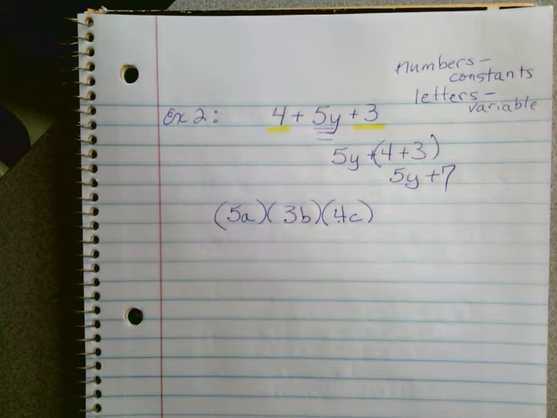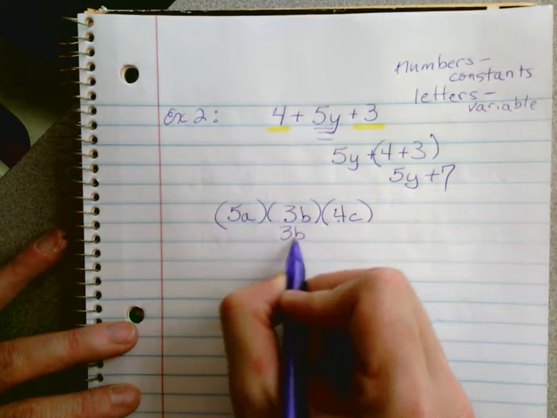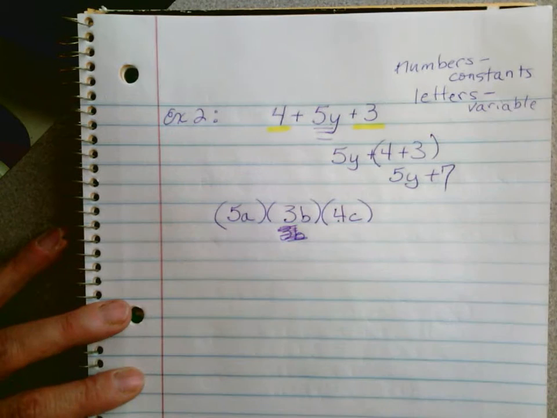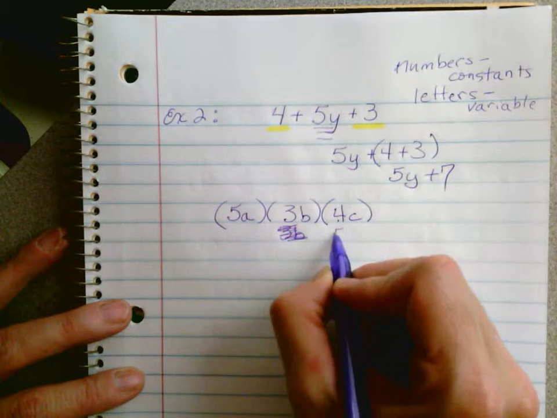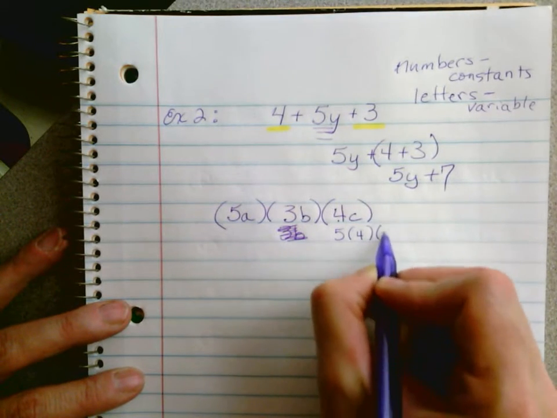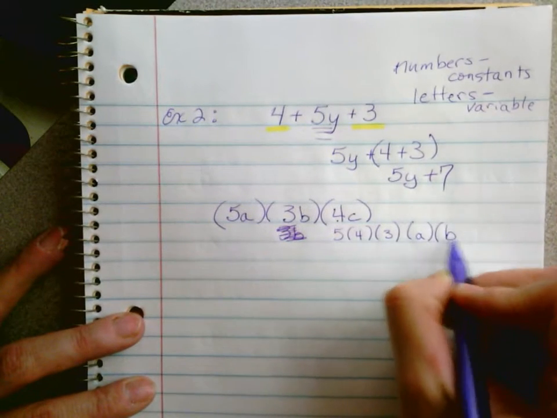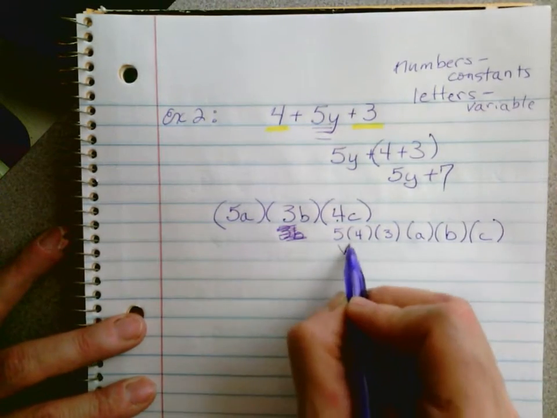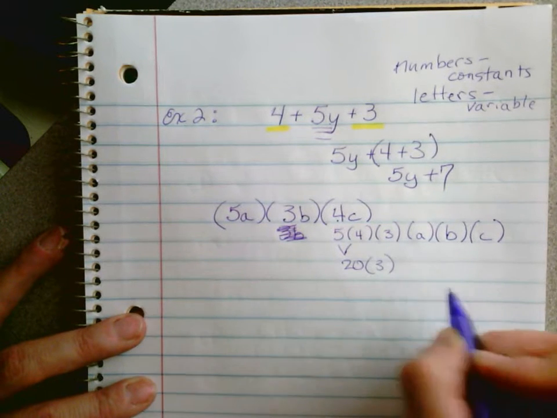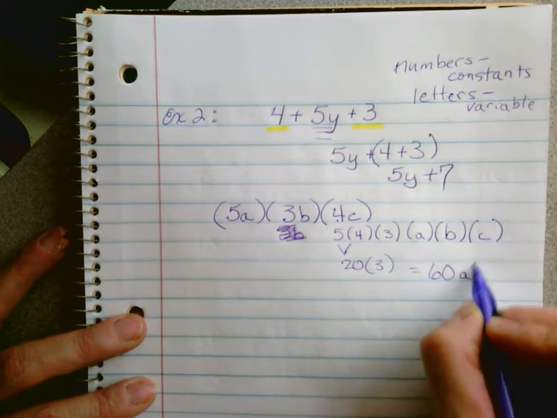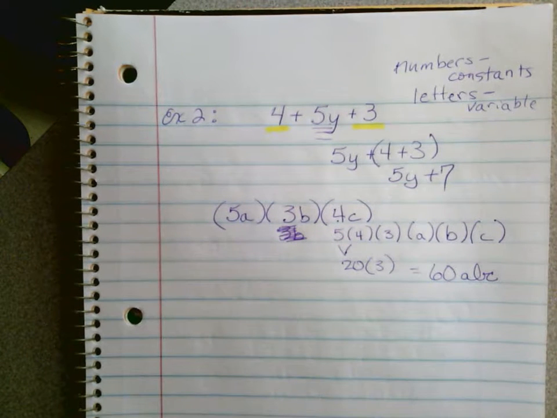All right? But a simpler way to do it would be to maneuver the numbers so that they're all together. And I'm going to even put them in an order that I like. And put the letters all together. So I end up with 20 times 3, which is 60, A, B, C. Okay? Most of you, again, are not going to do this much writing, but you needed to be able to see it so that you understood why we did what we did.